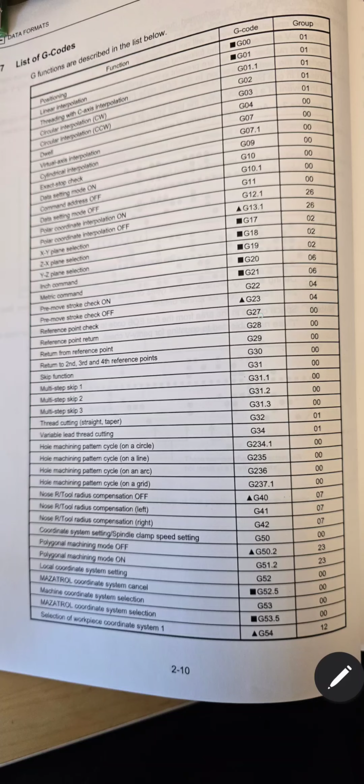Then this thread, you want to thread M6, M12, M16, M14, etc. Variable lead thread cutting G34, group 1, is thread as well. You want to thread like this. I plan to say about thread also.